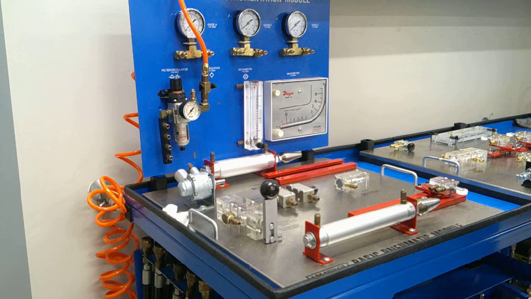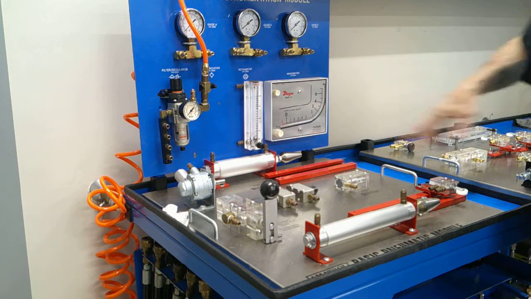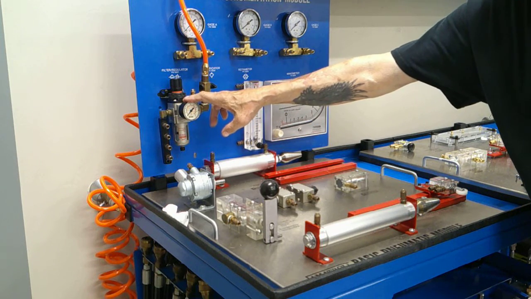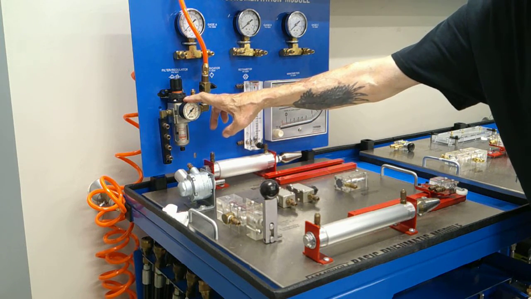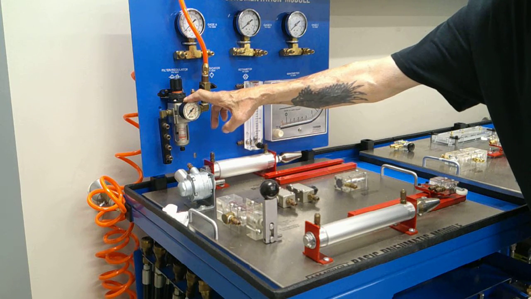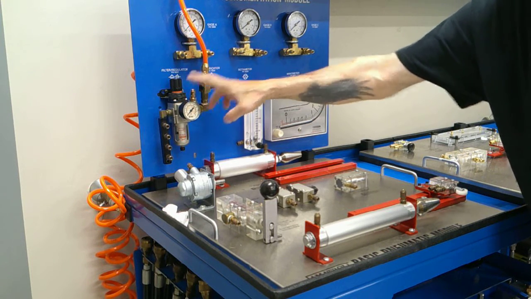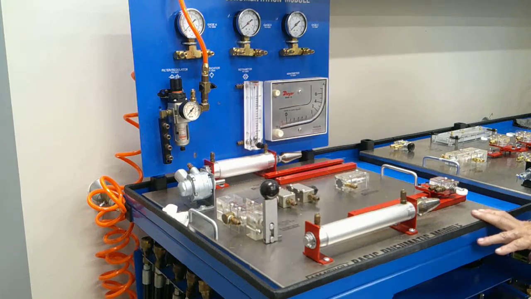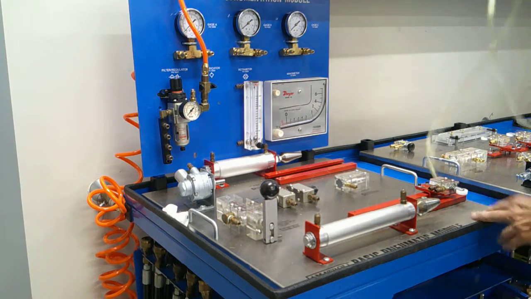So what I'm going to do is give you a little demonstration of pneumatics. On this board we have a pressure regulator and a gauge. This regulates the incoming pressure to the system because you don't want to run 150 psi, or pounds per square inch, when you only need to run about 30. Pneumatics run low pressures, and the difference between pneumatics and hydraulics is the lines that we use.